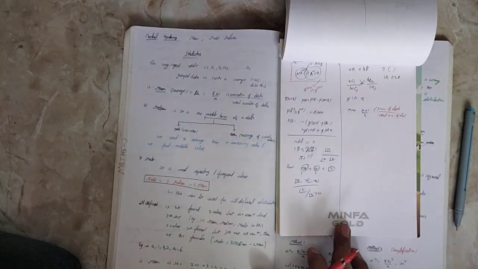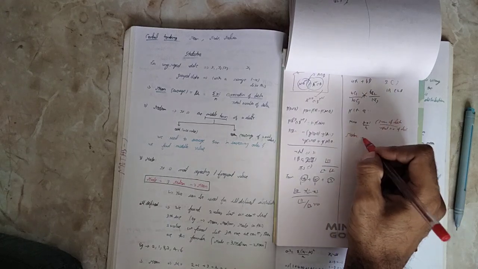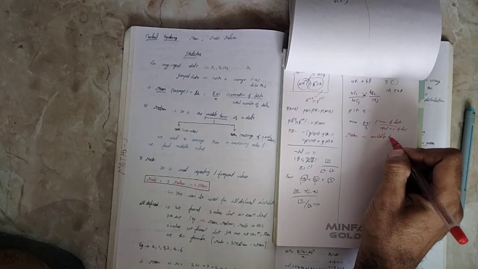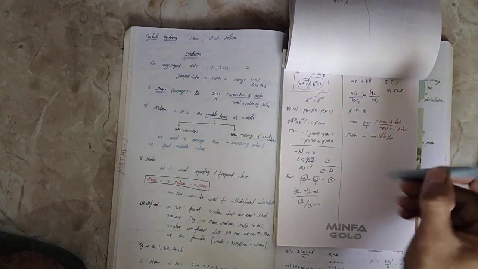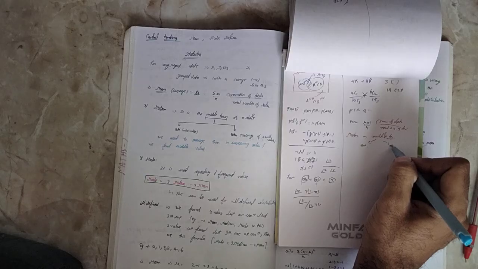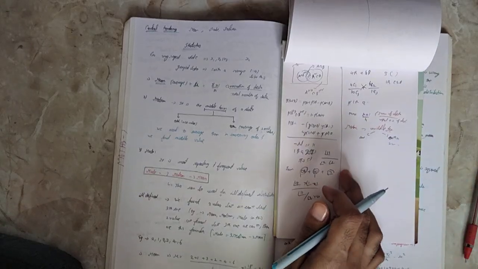The next one is median, the middle term. If the count is odd, take the middle value; if it is even, take the average of the two middle values.